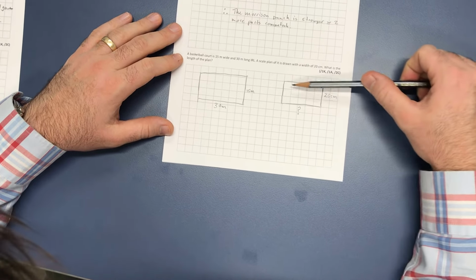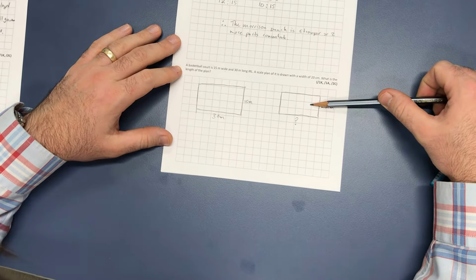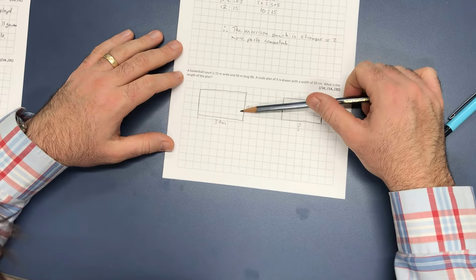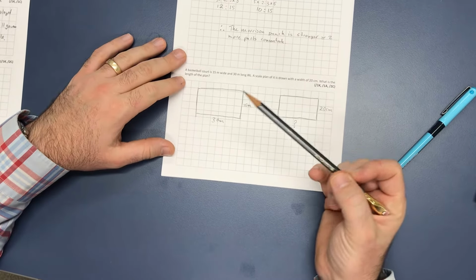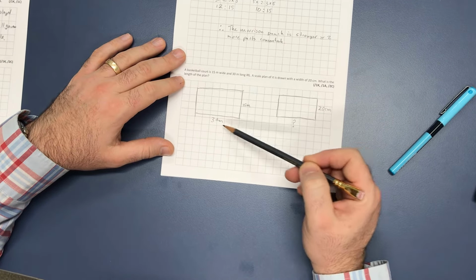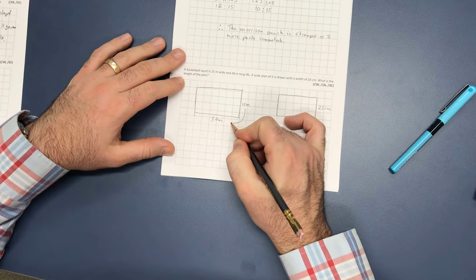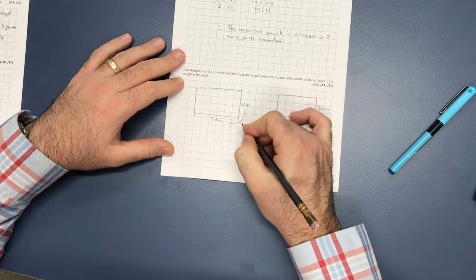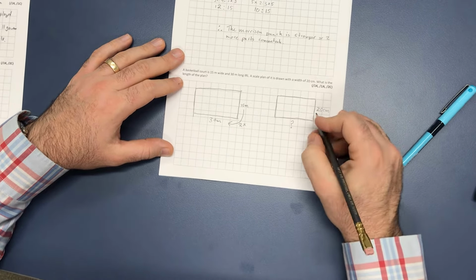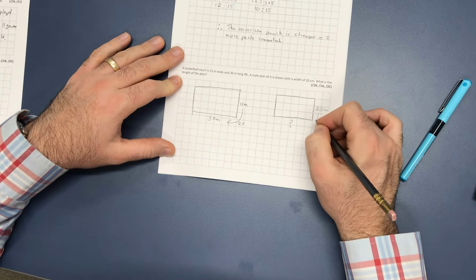So if you were to multiply this by a certain amount, it would be the exact dimensions of this. That being said, look for relationships in your length and your width. So if my length and width relationship is, in this case, 2 times greater, guess what? It's going to be the same in your plan.